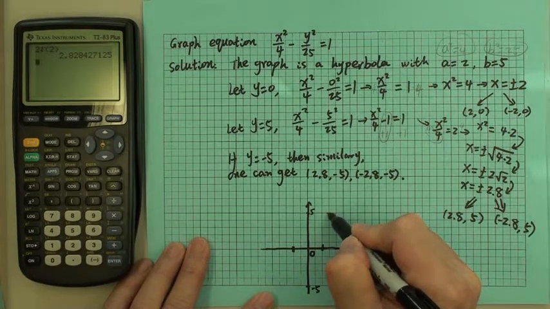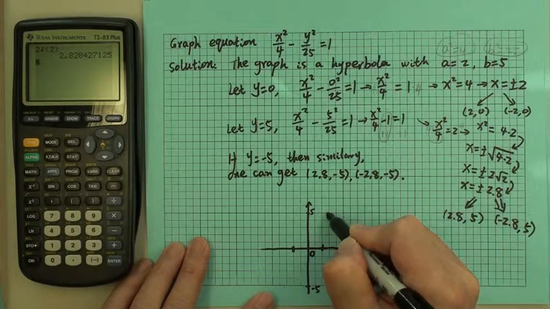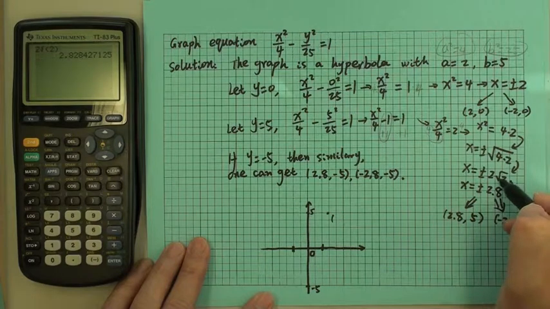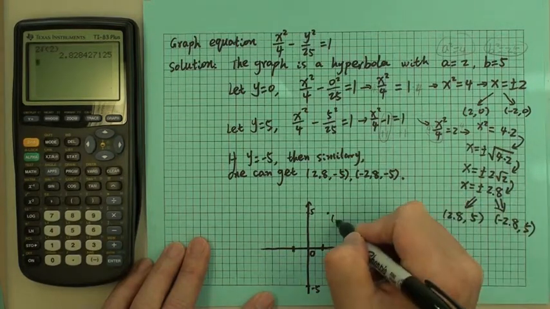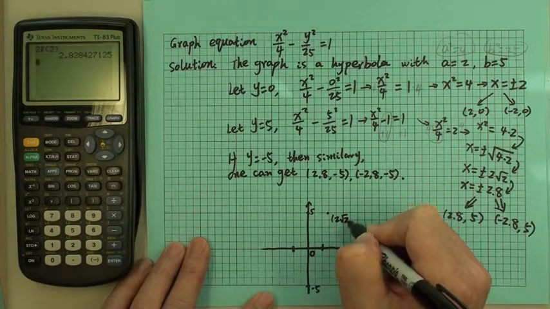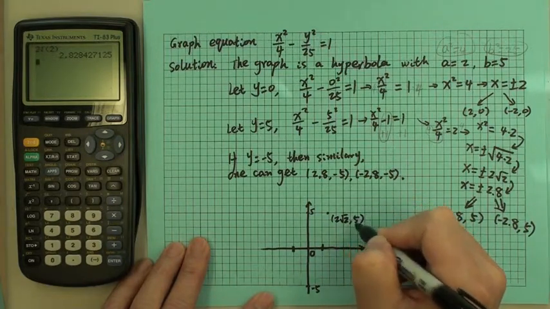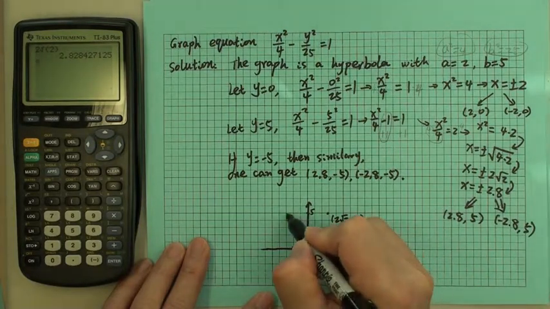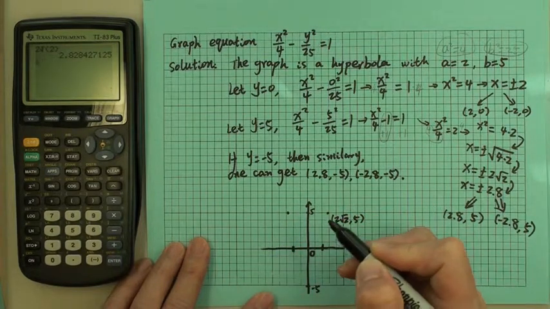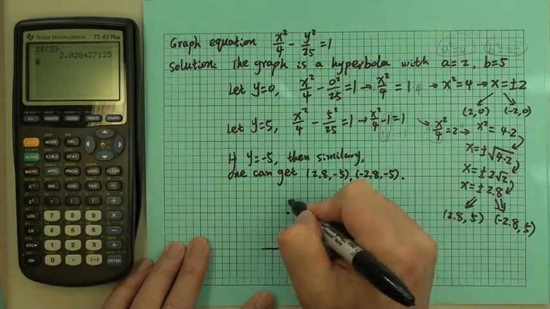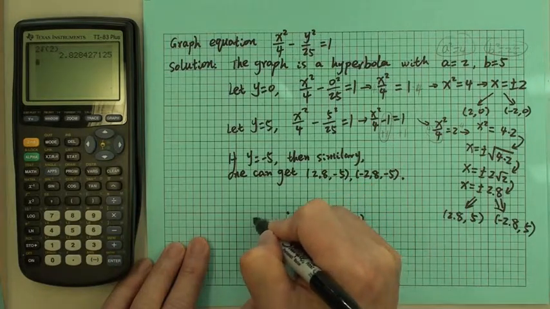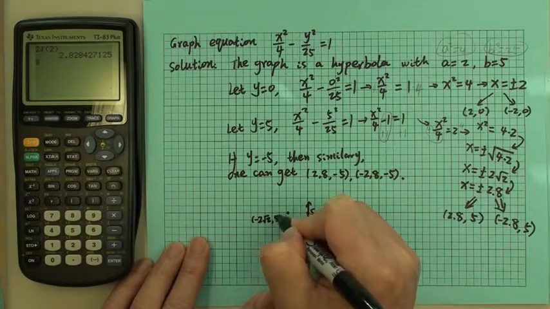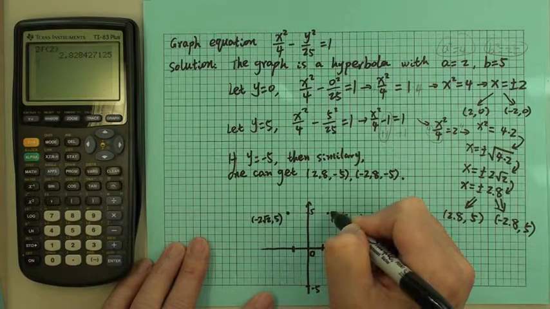Then we have a picture roughly like this. But remember, 2.8 is 2 radical 2. So you want to put 2 radical 2 here, and then 5. Another is negative 2 radical 2 and then 5, another point right here.